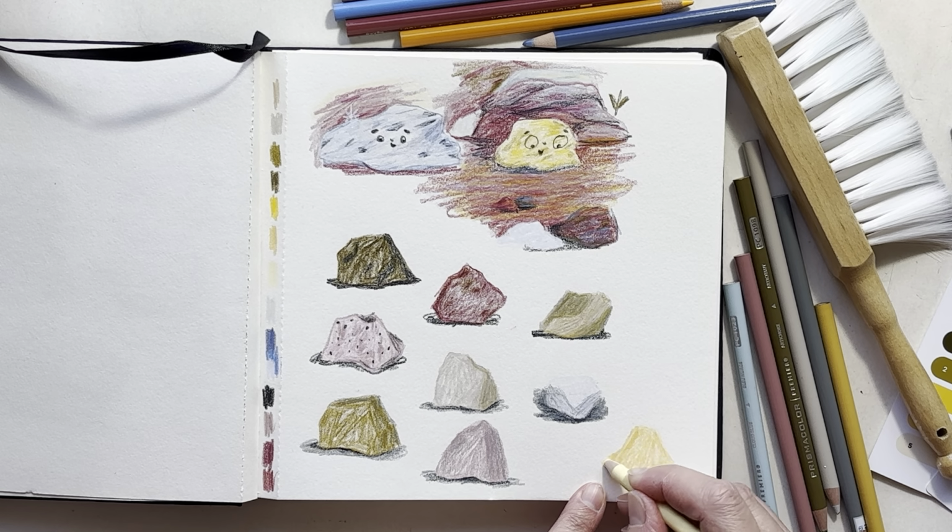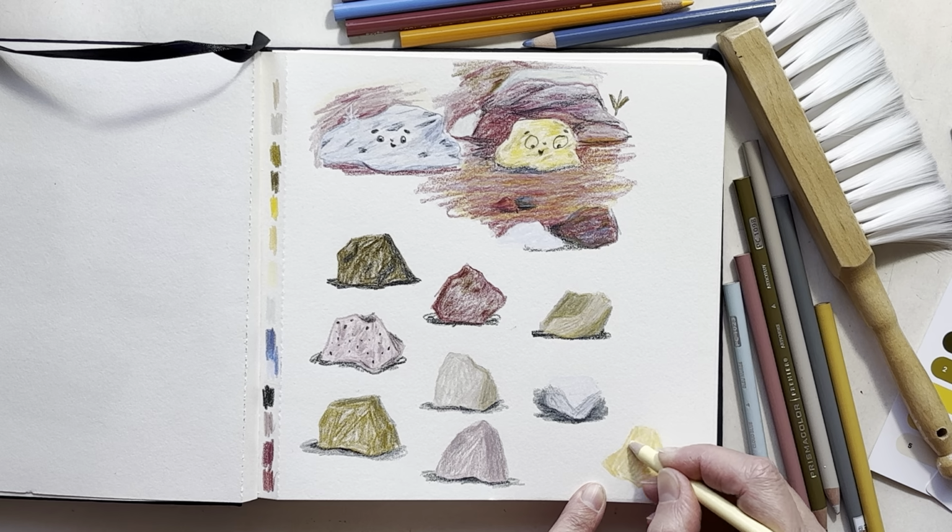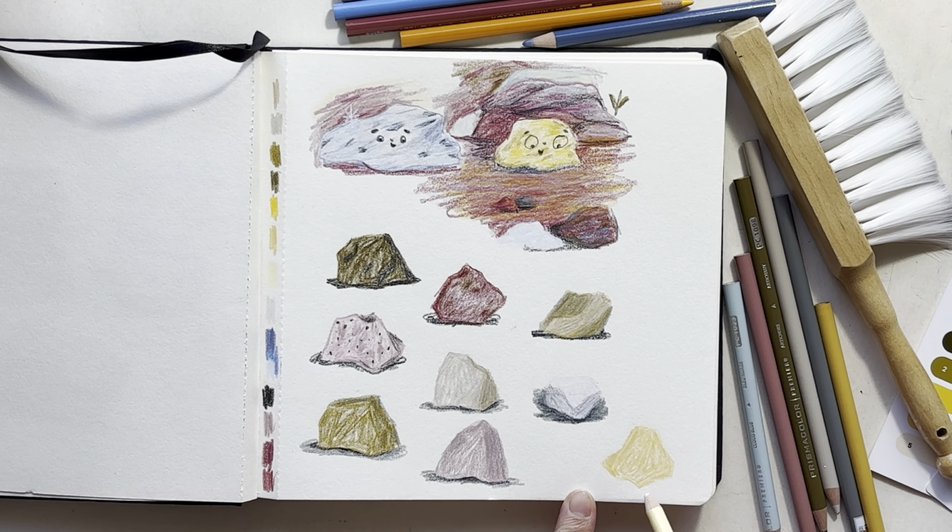That line I made with the cream is popping out of the darker yellow.